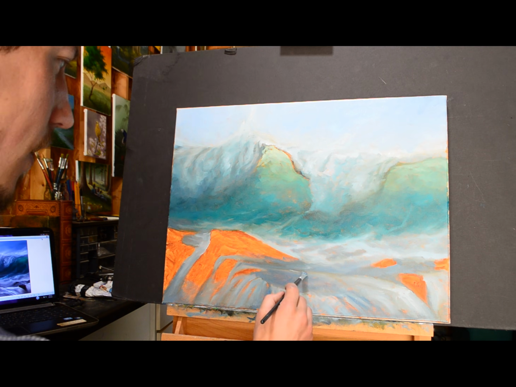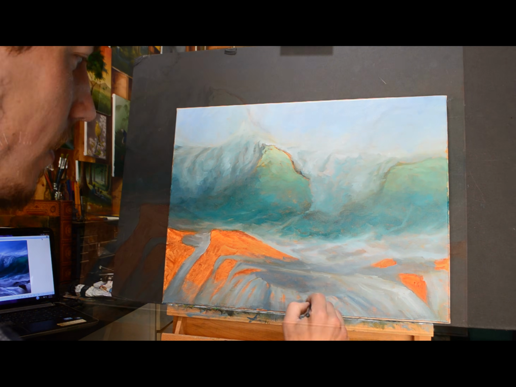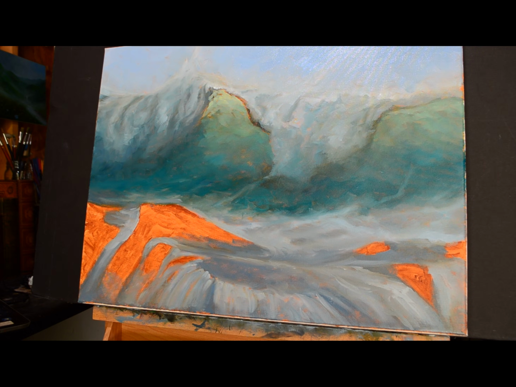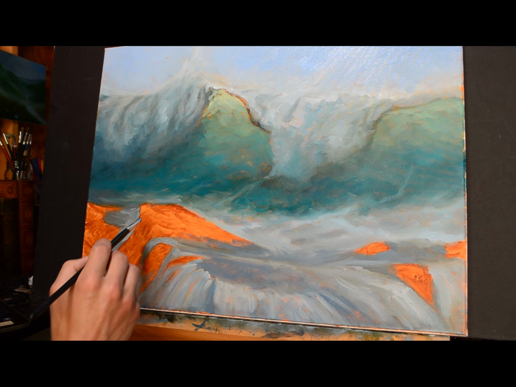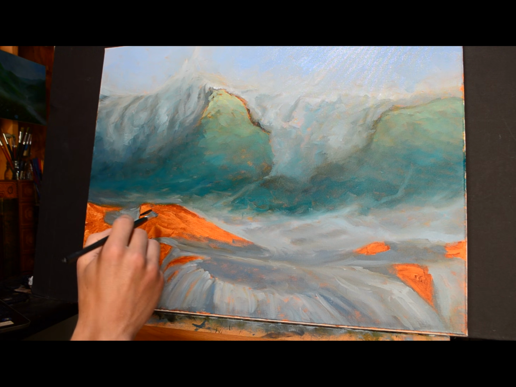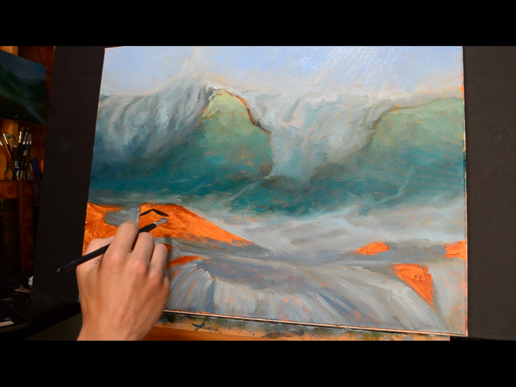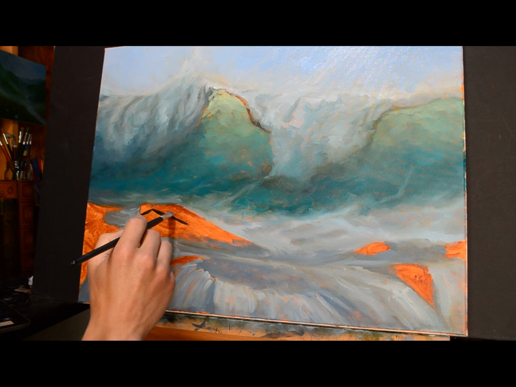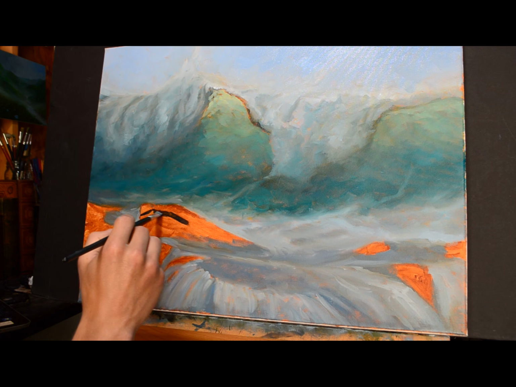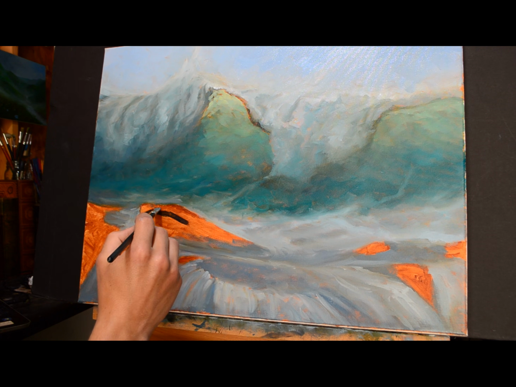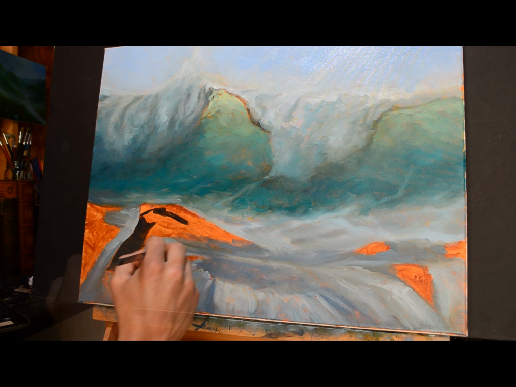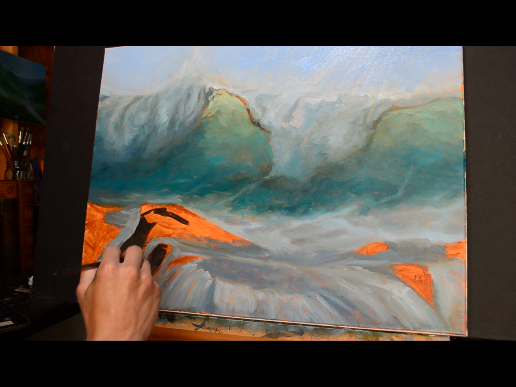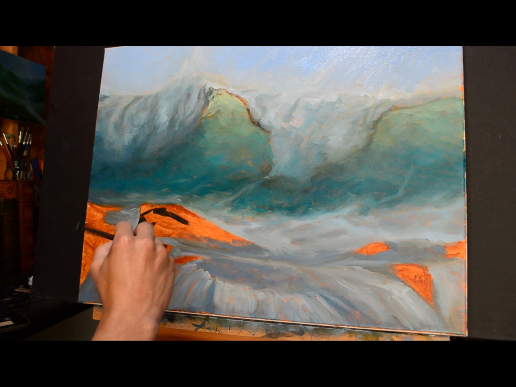So I'm painting everything relatively dull as I work on just basically getting the main colors and shapes put in. So it's going to look sort of dull when I'm finished, but I want that because that means that I have somewhere to go with the details later on.